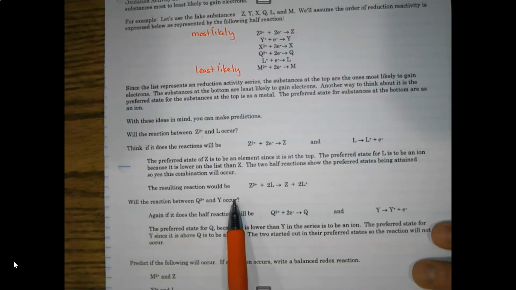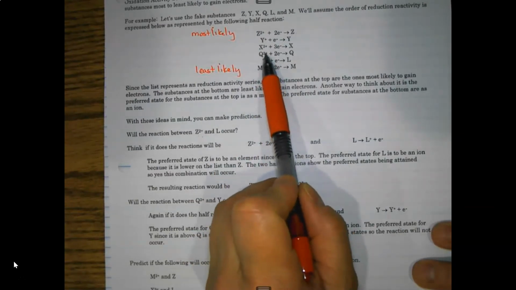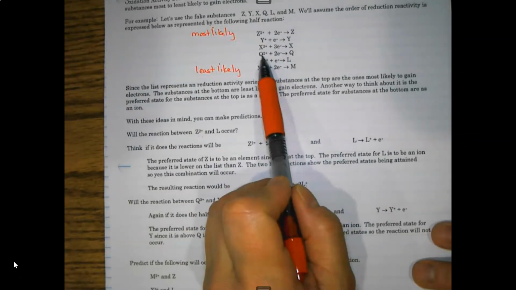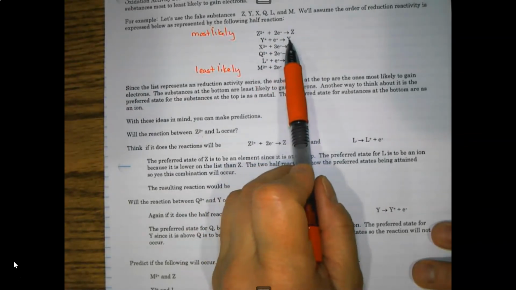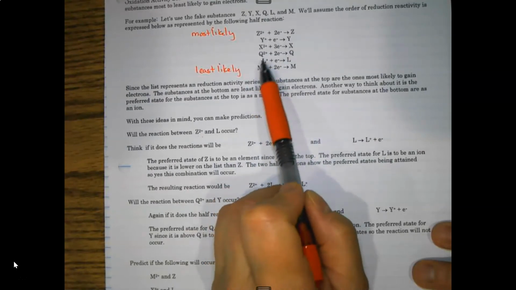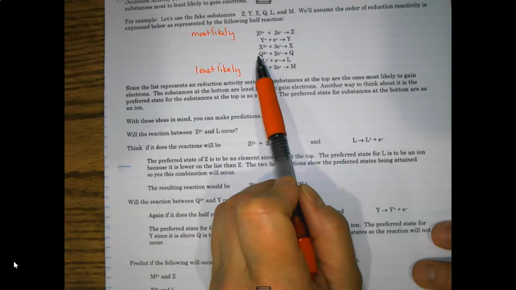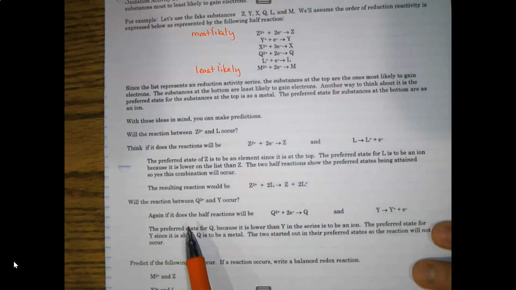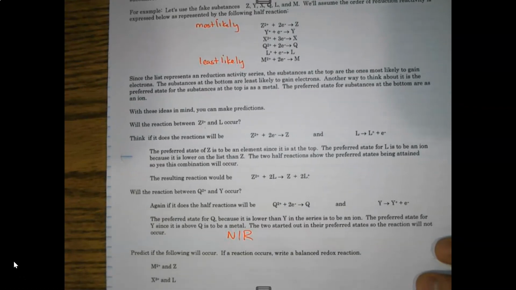So another two examples, we've got Q and Y, Q2+ and Y. So here's Q2+, here's Y. Y is at the top, Y is above Q. So Y is the substance that wants to be the metal. Q2+ wants to stay as Q2+. So will a reaction take place? There will be no reaction. So no reaction for this combination.